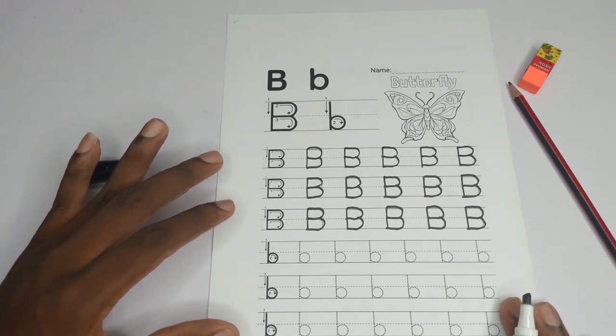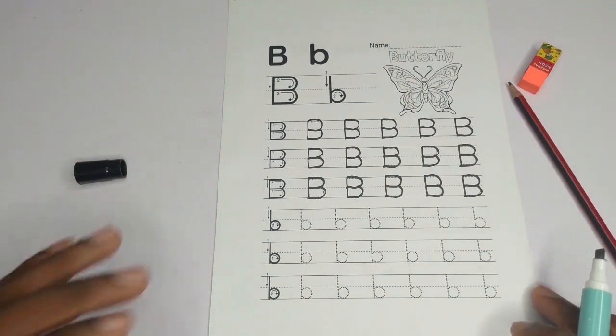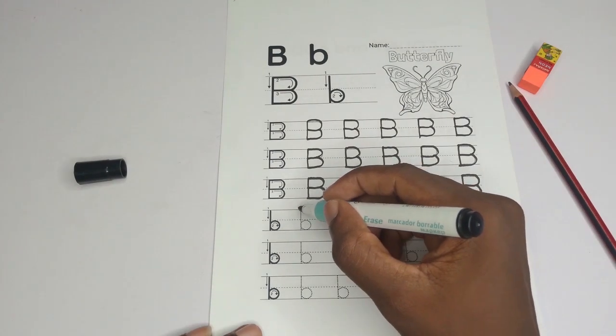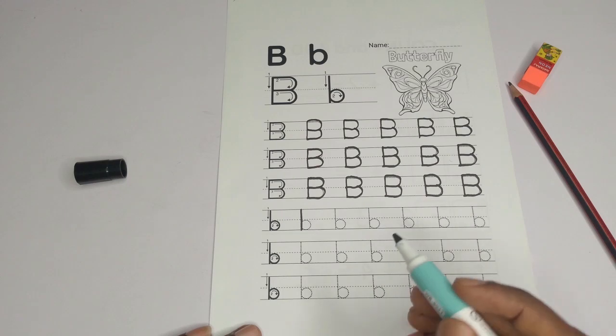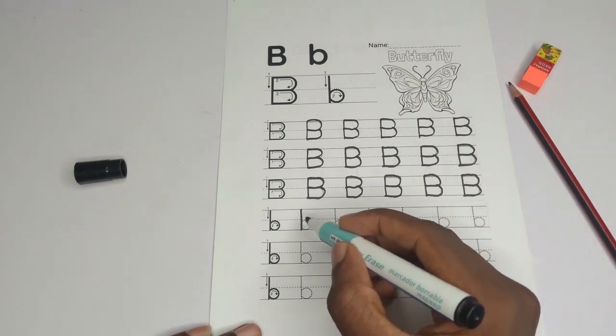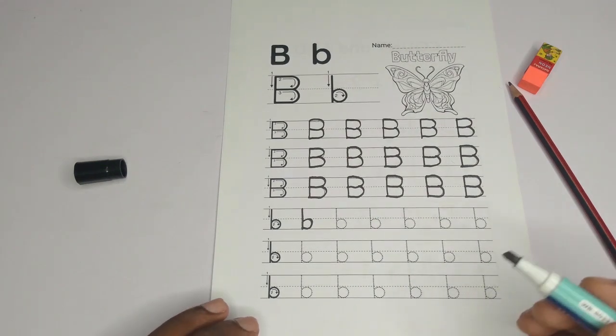Excellent. So now that we are done with the capital B, let's write the small b. For the small b, we draw a straight line from the top to the bottom, and then a small line in between the second and then the third guidelines over here. So we do it very small like this. Very good. So let's proceed.